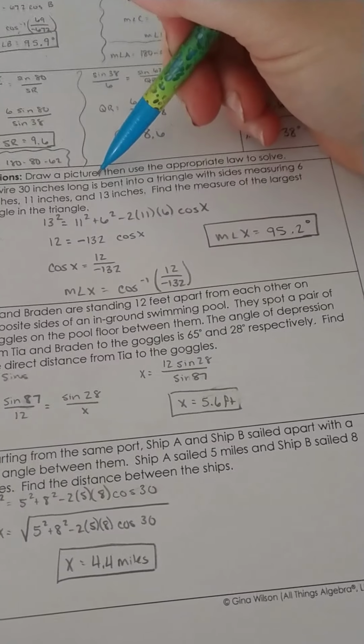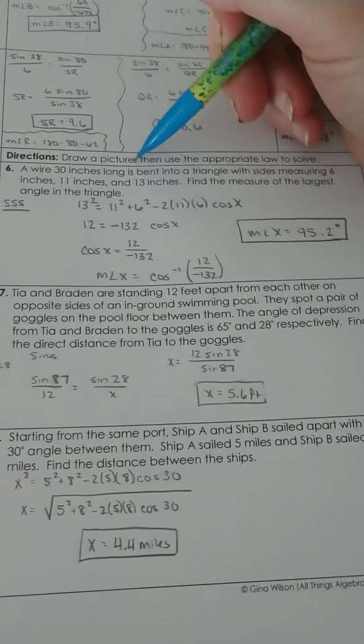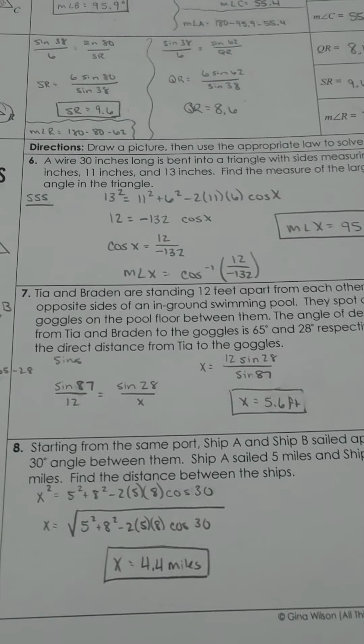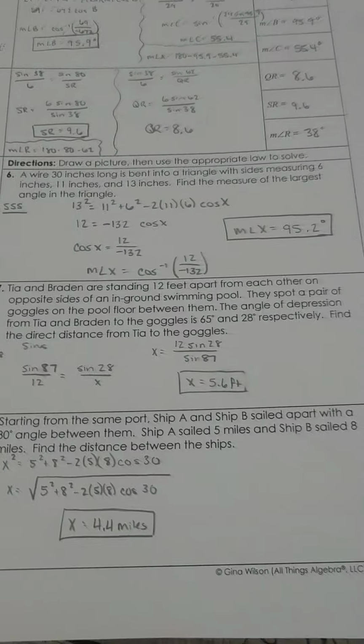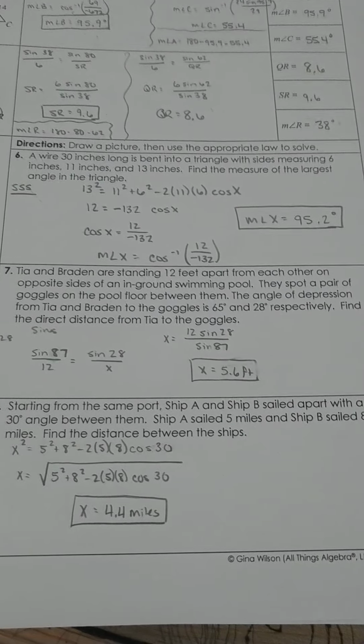So number 6. Do you see how it says draw a picture? Use your artistic abilities. Draw the picture, children. A wire 30 inches long is bent into a triangle with sides measuring 6 inches, 11 inches, and 13 inches. Find the measure of the largest angle in the triangle.